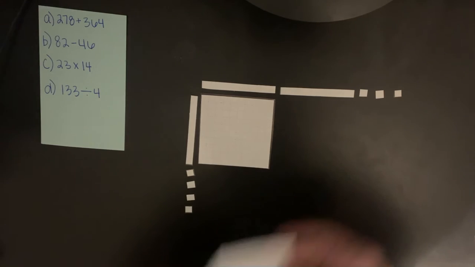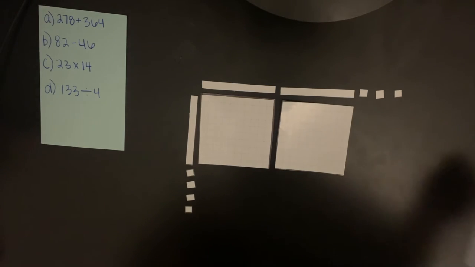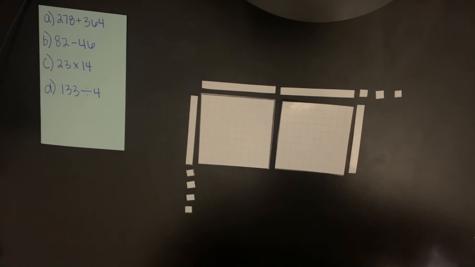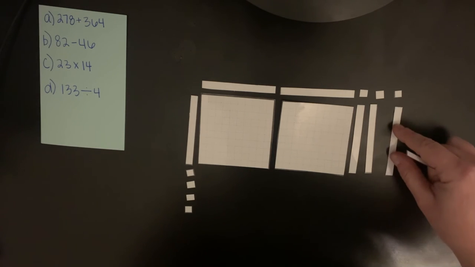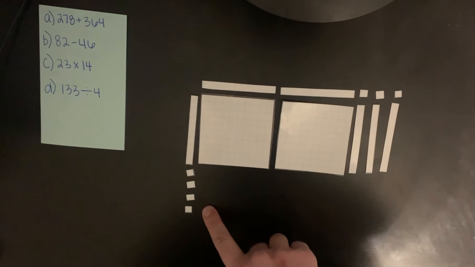Again, 10 times 10, another flat. 10 times 1 is 10, so you do a long. And 10 times 1 is always 10, so we can repeat the process all the way across. Now we'll start with our ones.